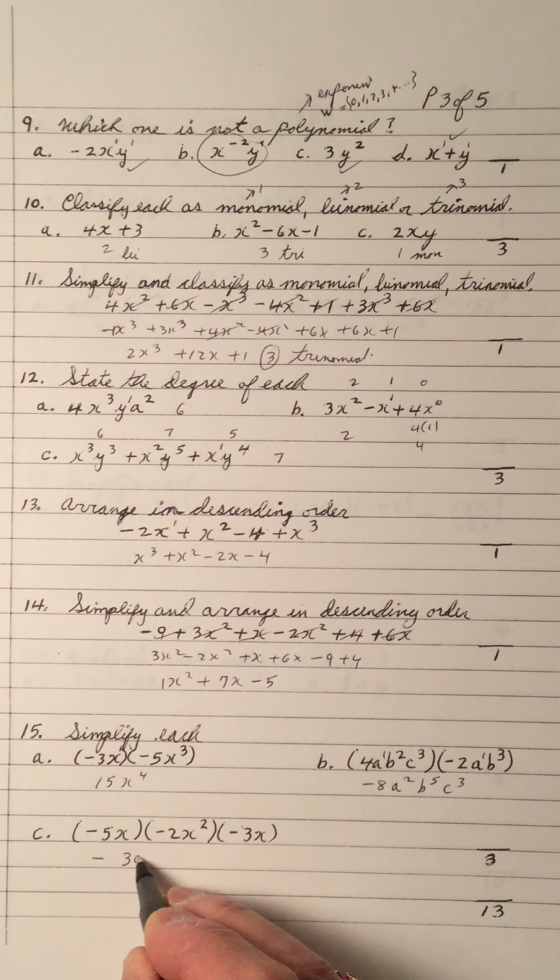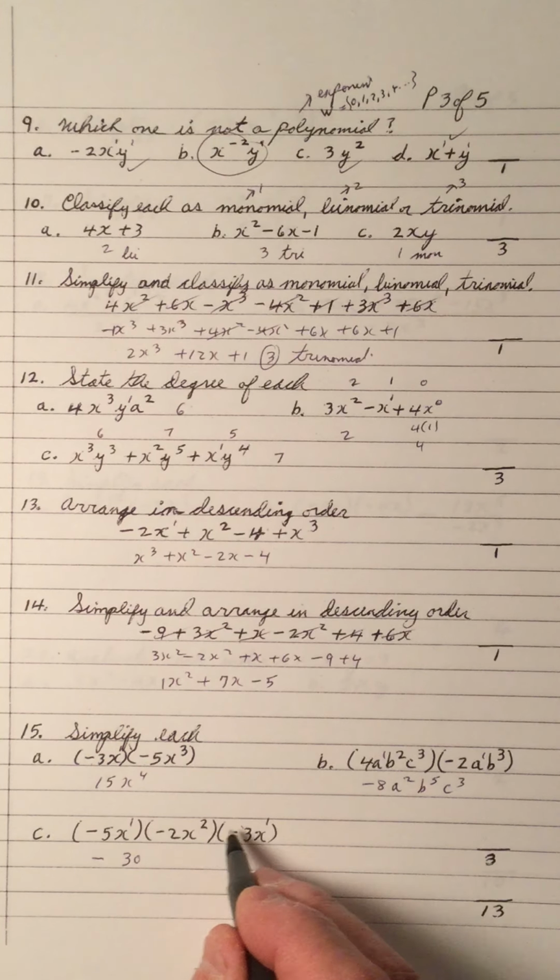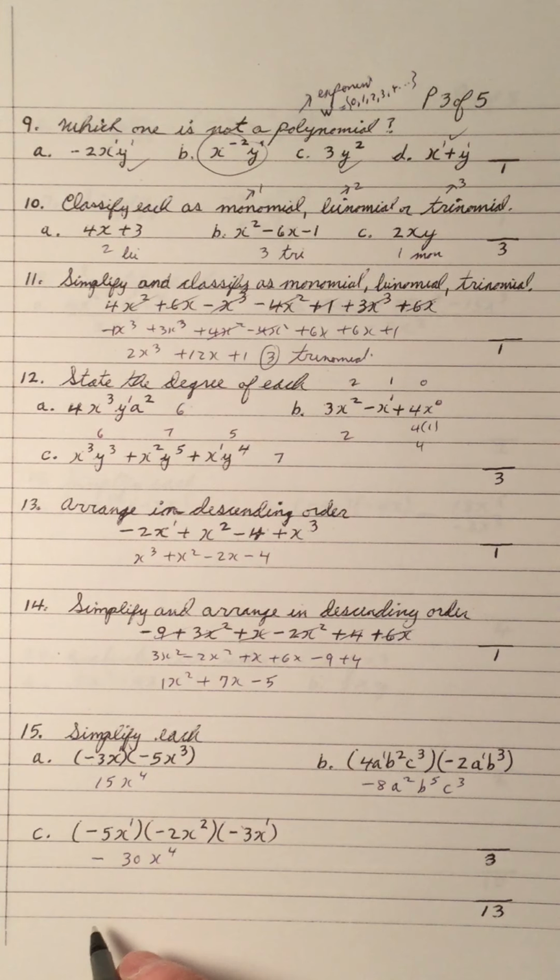10 times 3 is 30. We have a 1 and a 1, 2. 1 plus 2 is 3, plus 1 is 4, so it's x to the 4th.